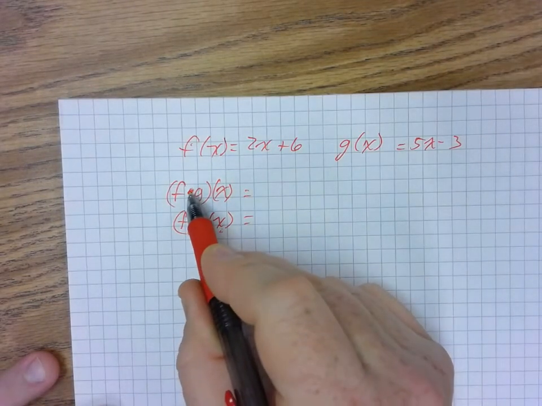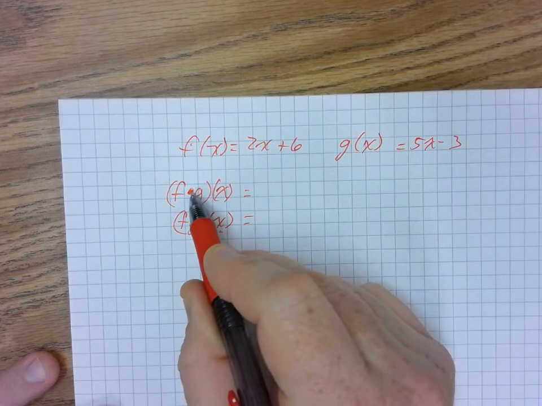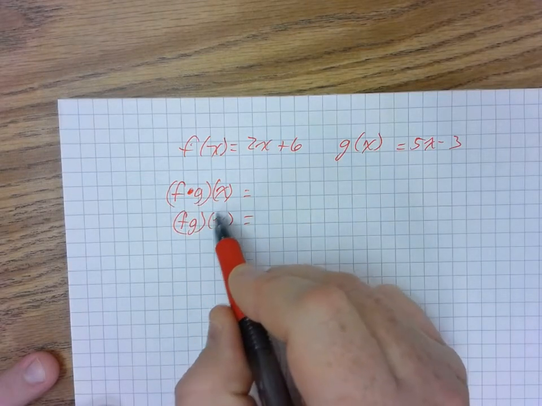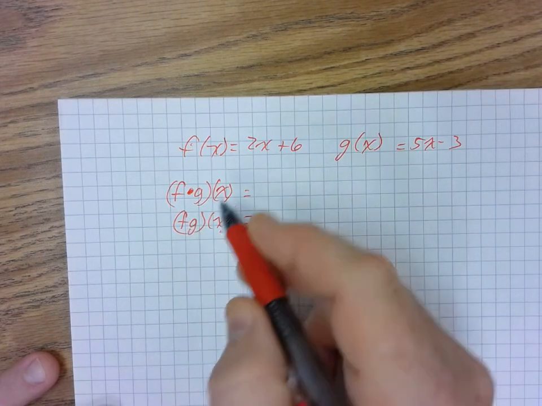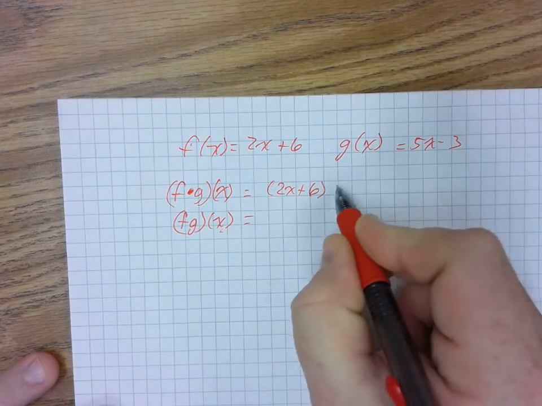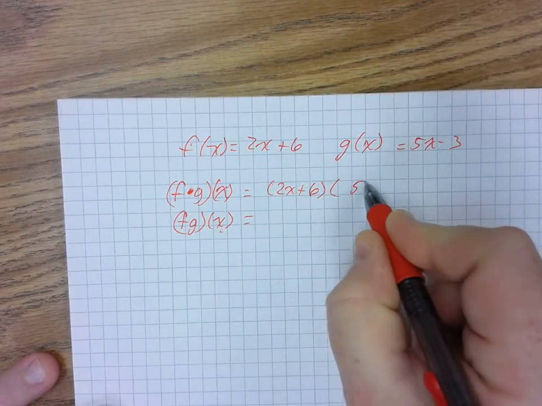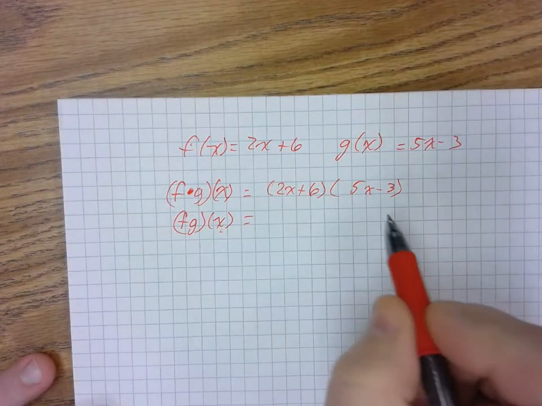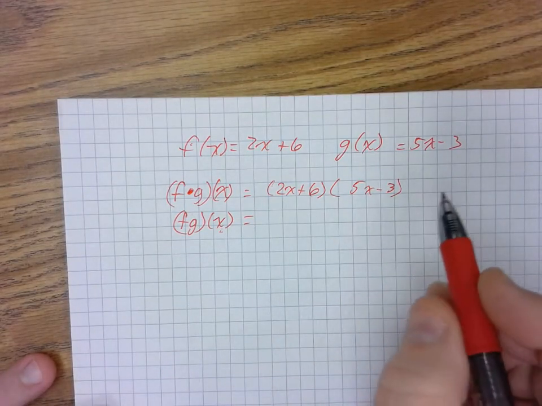So make sure this is a closed circle, because when this is an open circle, this means something different. So right now this just means f times g of x, which is the same as this. So you're going to take function f, which is 2x plus 6, and times it by function g, which is 5x minus 3. And you'll see we have a binomial times a binomial, and you can get to the answer here using your traditional FOIL method.